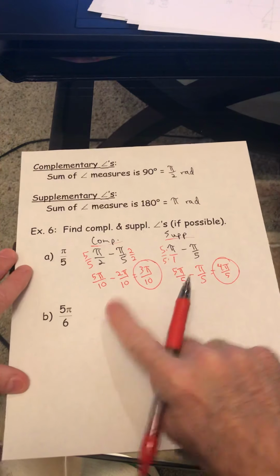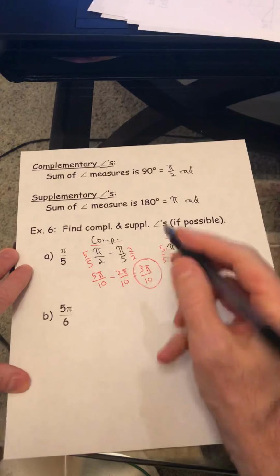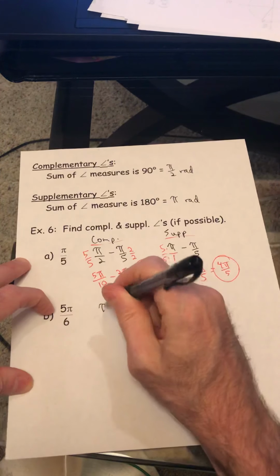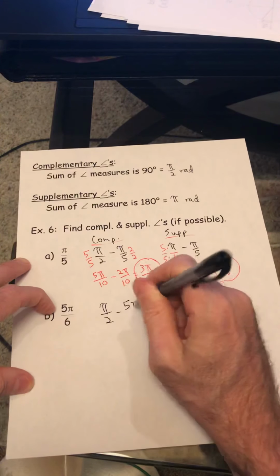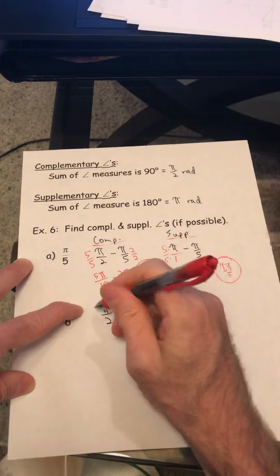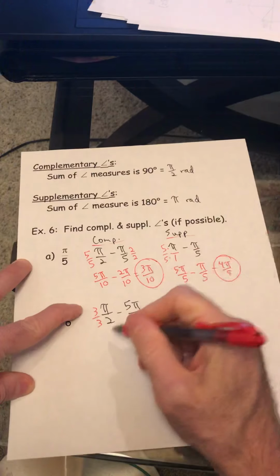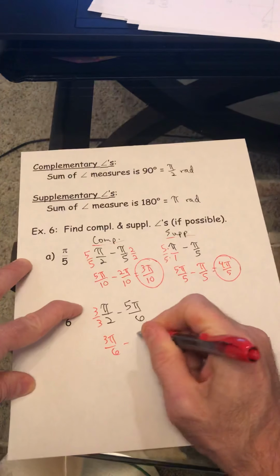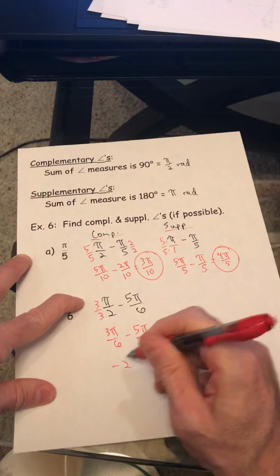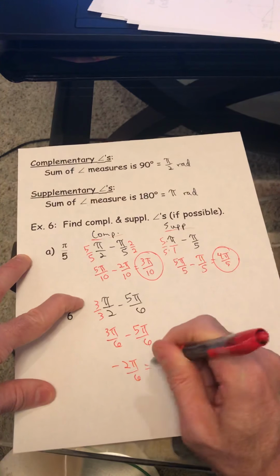All right, one other one. And then there's a reason why we're also including this one. So complement for 5 pi over 6. Well, if we take pi over 2 minus 5 pi over 6, again, we do need to get a common denominator. So 3 pi over 6 minus 5 pi over 6 is negative 2 pi over 6, negative pi over 3.